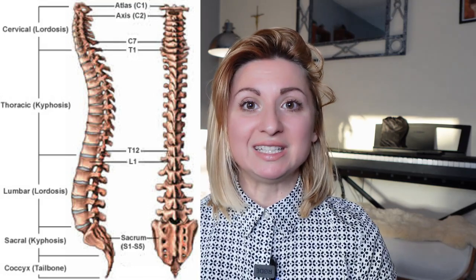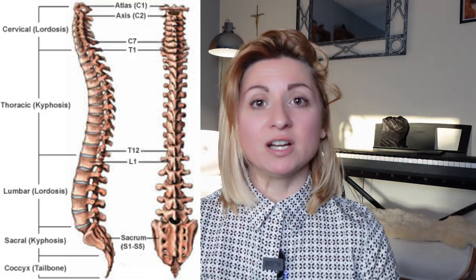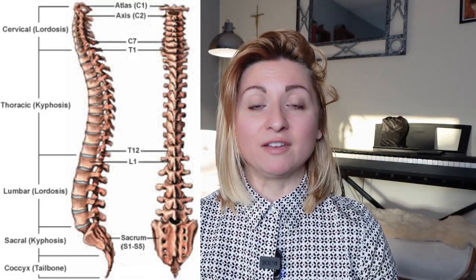Now, when you're looking at textbooks or maybe even Googling online, or even looking at your medical diagnoses, you will see the shorthand: the cervical spine is numbered C1 through C7, thoracic spine T1 through T12, lumbar L1 through L5, and then the sacral would be S1 through S5, okay?